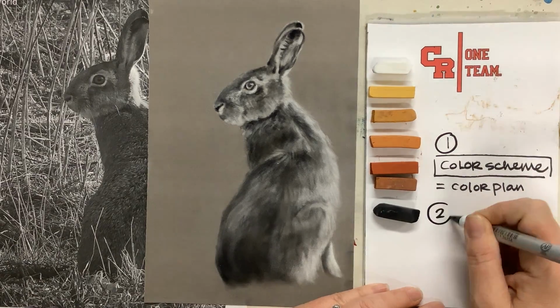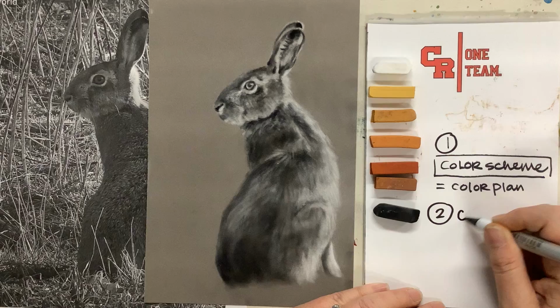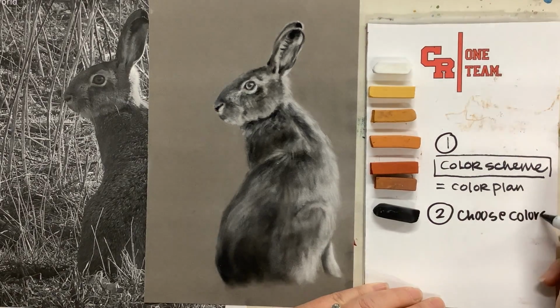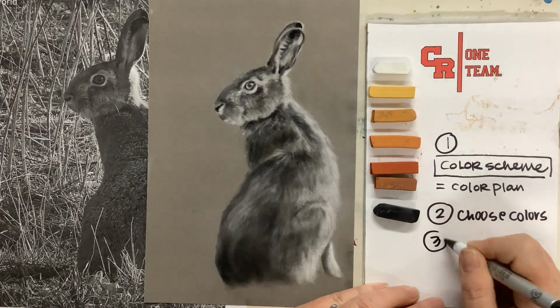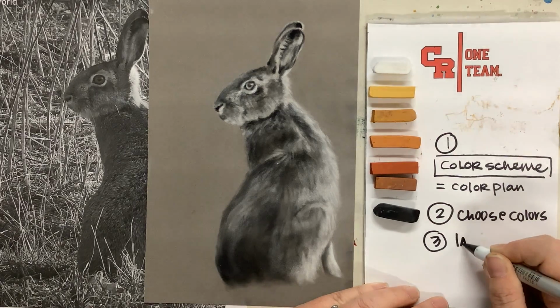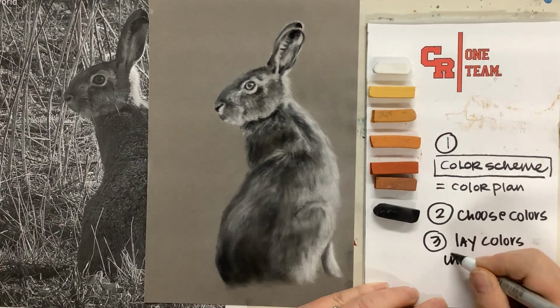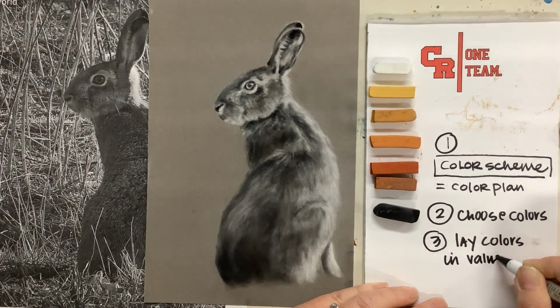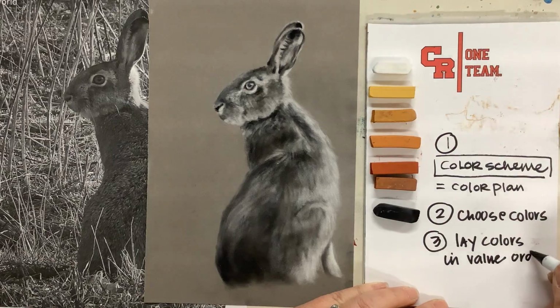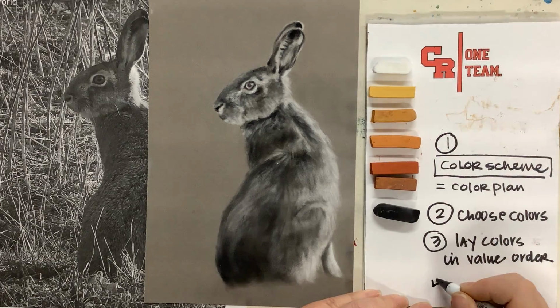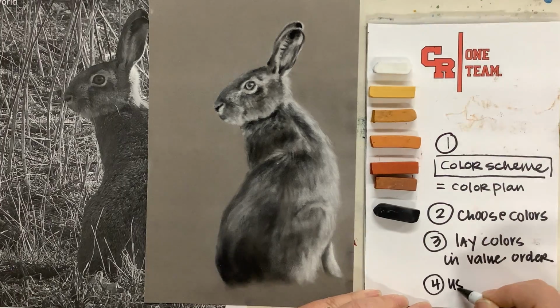Step 2 is to choose your colors. And then step 3 is to lay colors in value order. So light to dark. And then we're going to use them in our drawing.